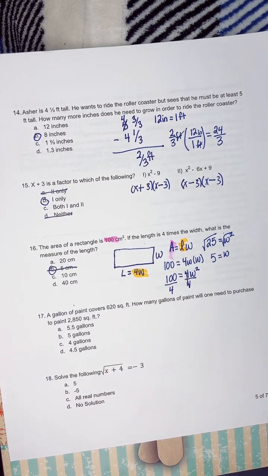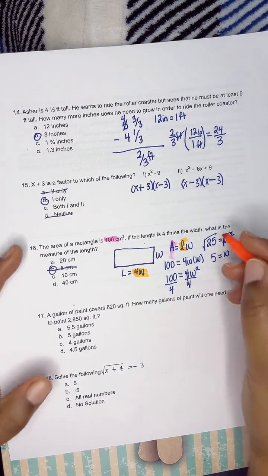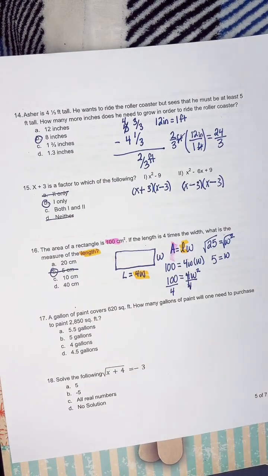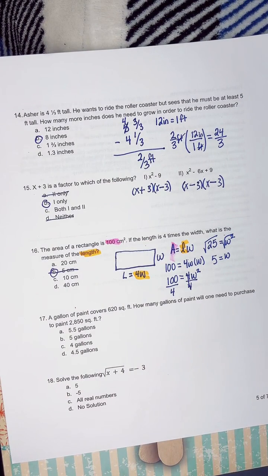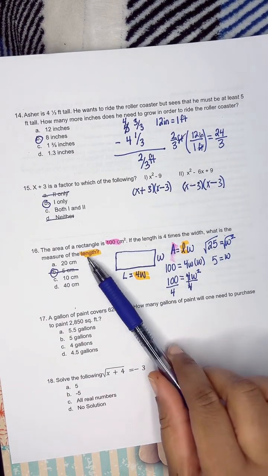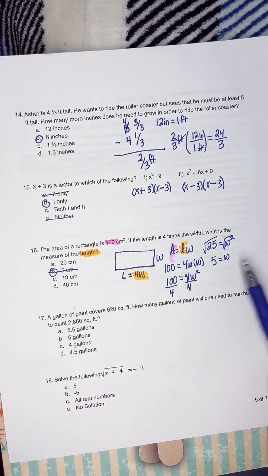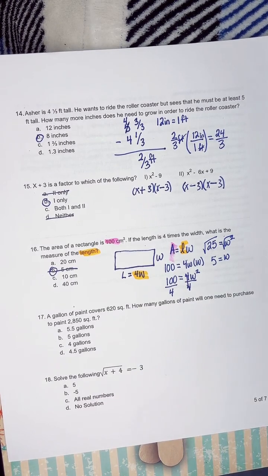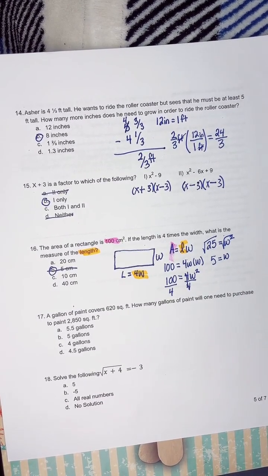Because you want to make sure you're answering what the question is asking you. What is the measure of the length? Look at that sneaky problem. And this is why a lot of people get it wrong. Because they know what they were looking for, but then after doing all this work, they're like, whew, thank goodness I see a 5. The trickery. Yes, 4 times 5.